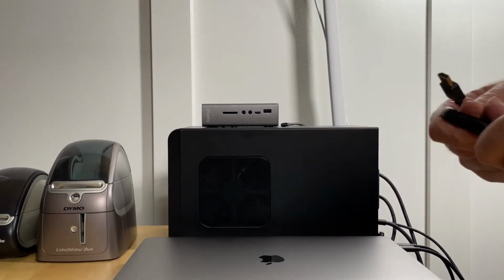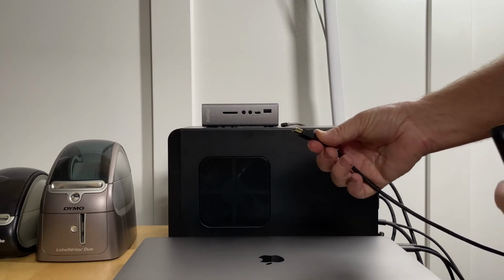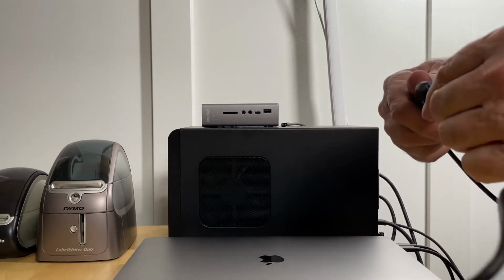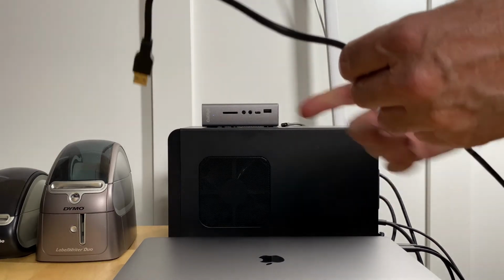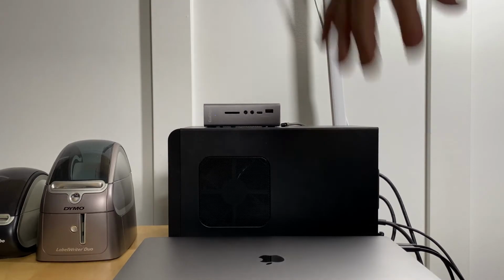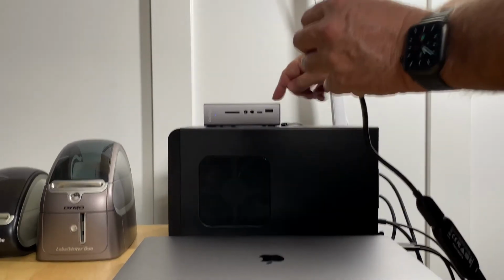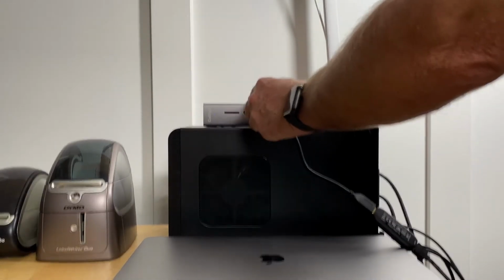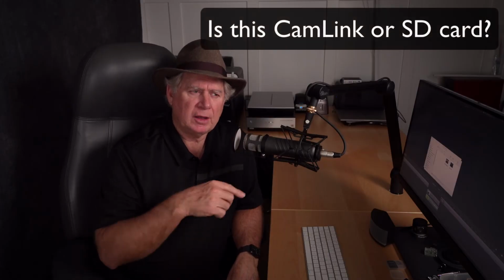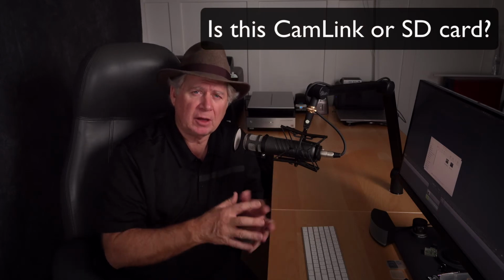So this is the HDMI cable coming from my camera. I just plug it into the CamLink, plug my little USB adapter on the end. This is my CalDigit dock, which connects to my Mac, and it's got a USB port right in the front, so I just plug it into that, and I'm good to go. Okay, so now I'm recording directly into my Mac through the CamLink 4K.